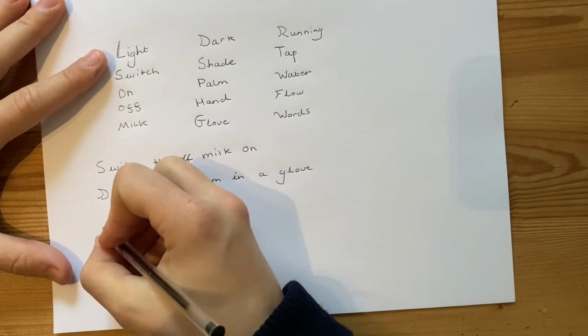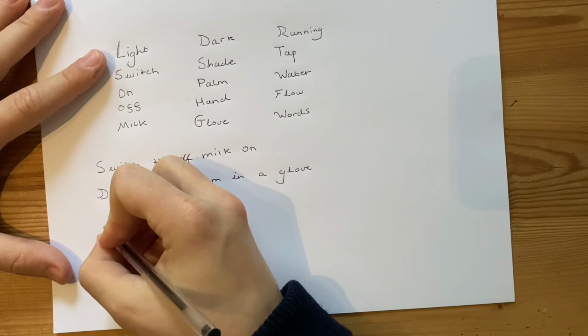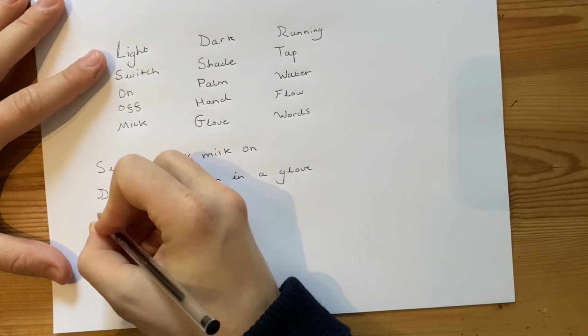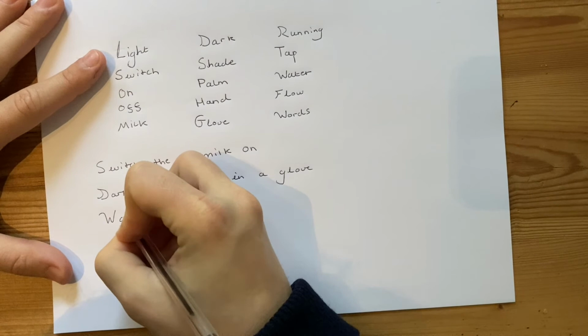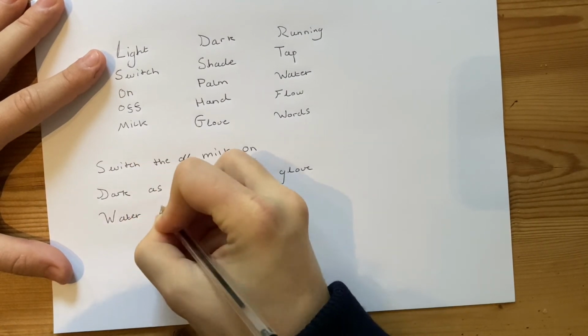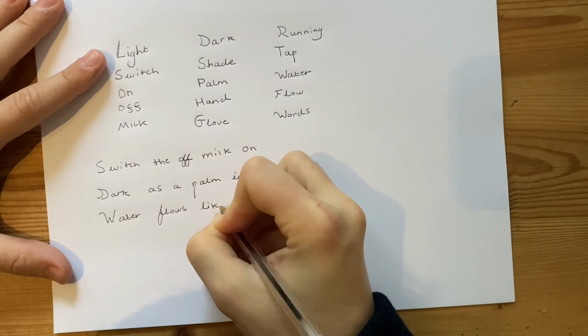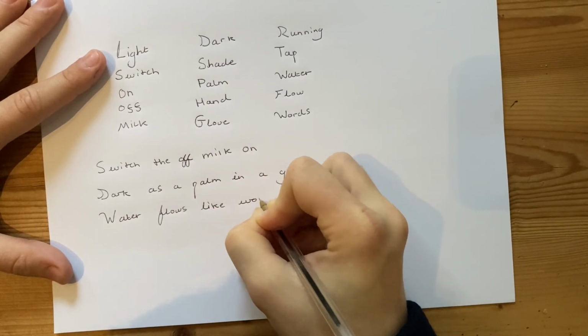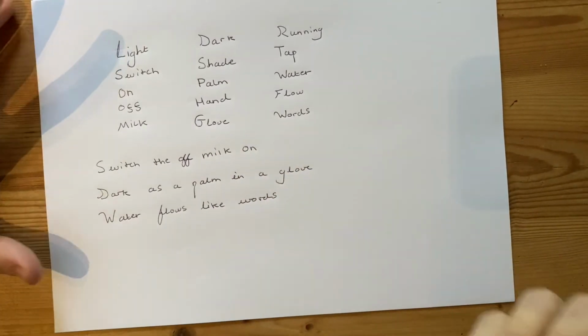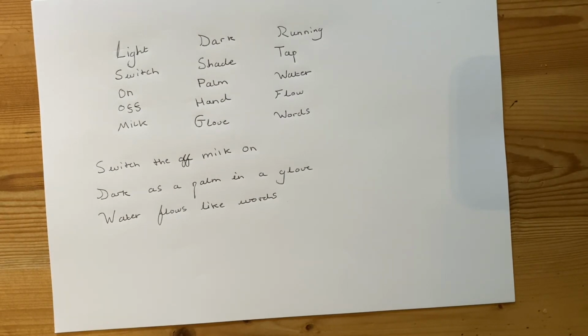So you can go, let me think. There you go. I've used another simile again with the word like, and just tried to use water to find an interesting way to think about how we speak.